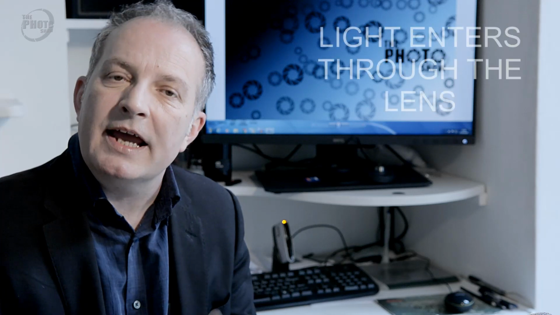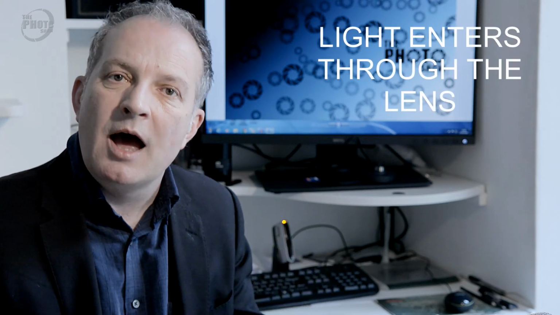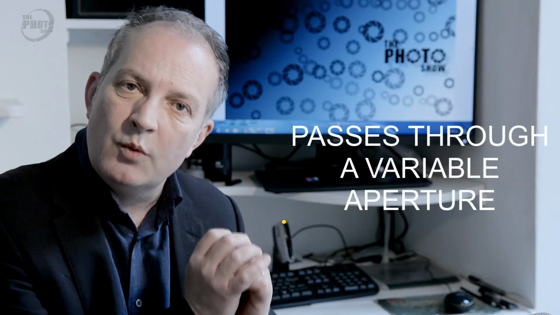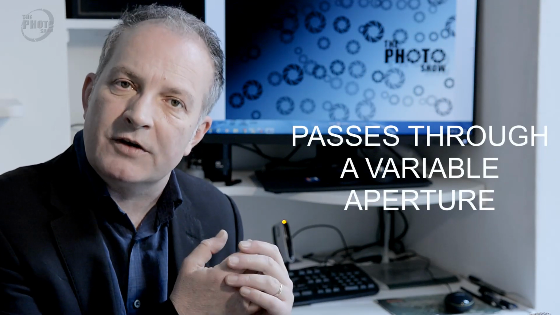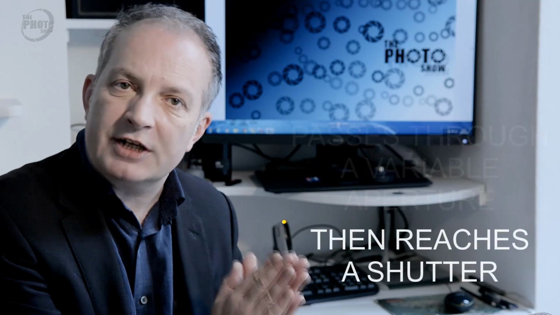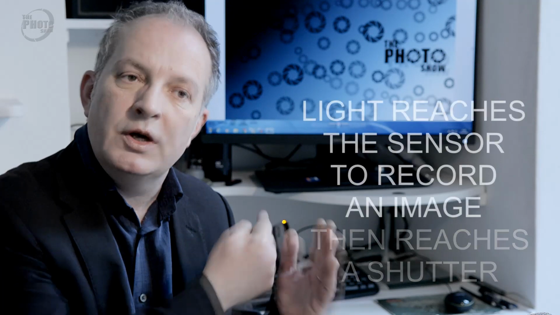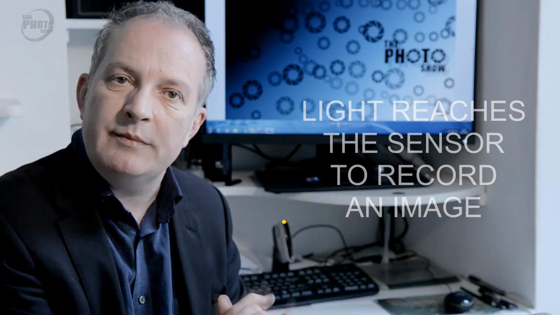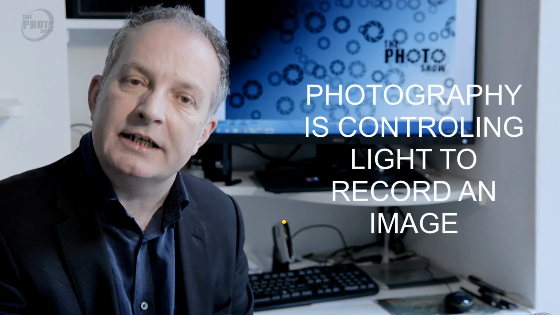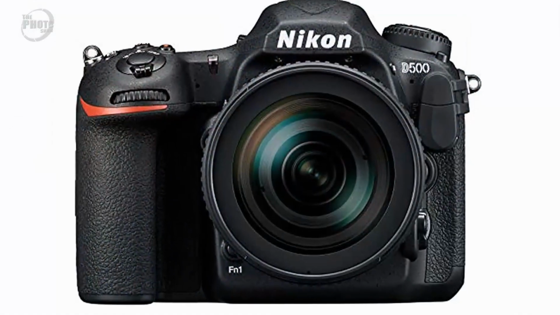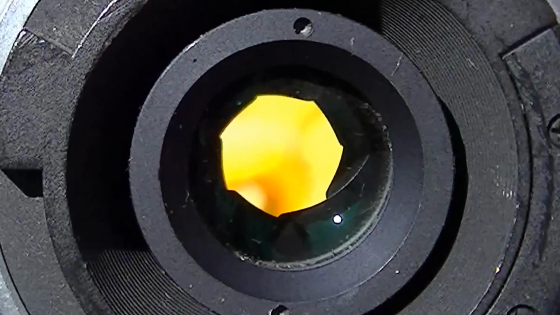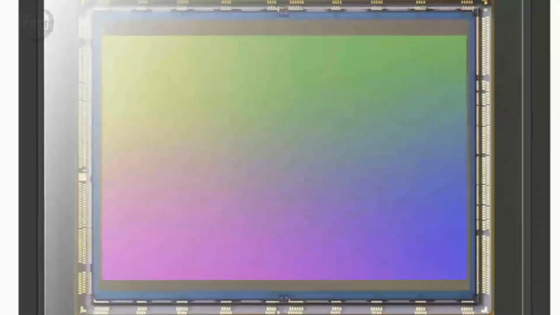And what we're explaining there is that light enters the lens on your camera, passes through an aperture, which can be opened and closed to control the amount of light that passes through it, which then reaches a shutter, which opens and closes for a specific amount of time to allow the light through to reach your image sensor to record an image. And the one principle that we've been looking at through all of this is that photography is basically controlling light to record an image. So that's the very basic process. Light enters the lens, passes through the aperture, reaches the shutter, which opens and closes, and allows the light to reach the sensor to record the image.